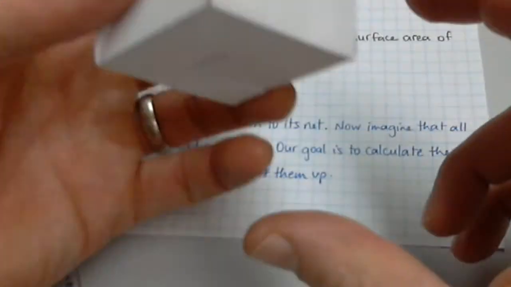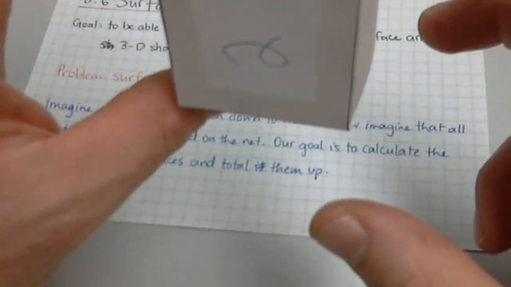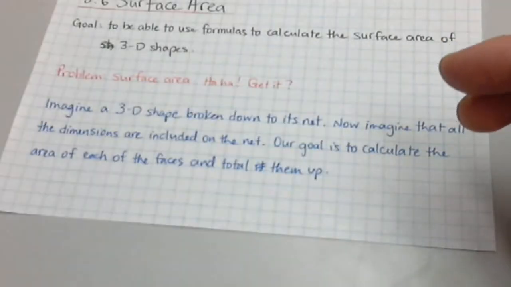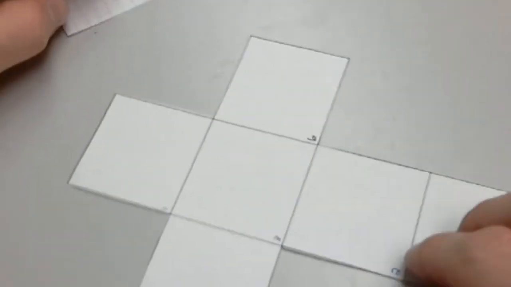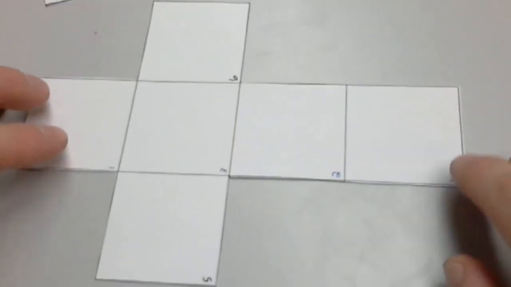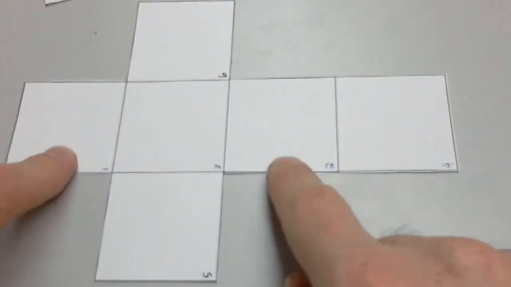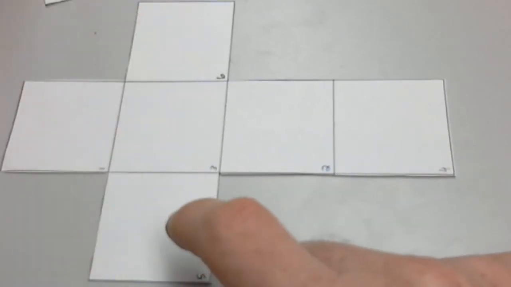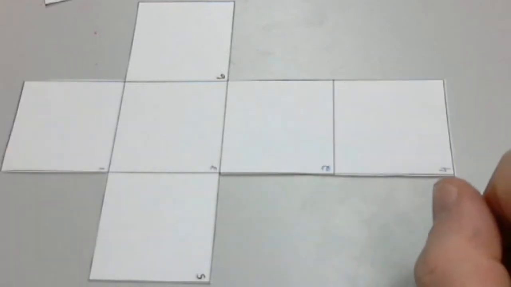We know that cubes, we know that rectangular prisms, they have 6 sides. And so for something like a cube, it's actually fairly simple to calculate the surface area. And what happens is we break it down into its net. Okay, we have these 6 sections. We have sides 1 and side 2, we have side 3 and side 4, and then side 5 and side 6. So when you break down the three-dimensional shape, this is where the sides end up.